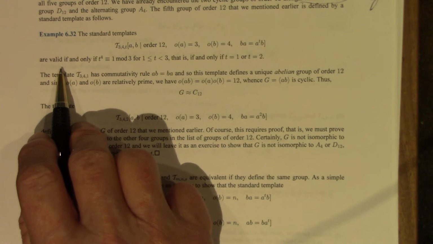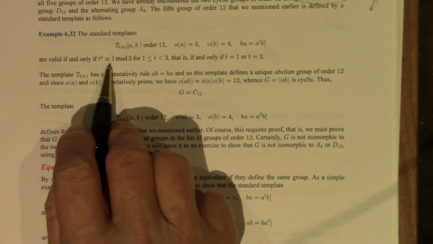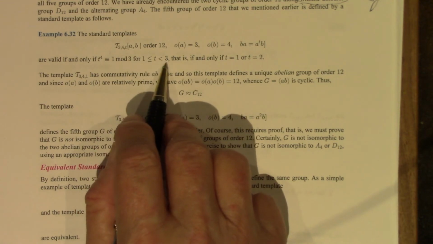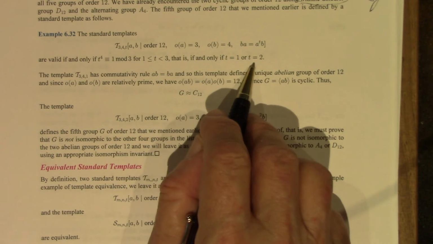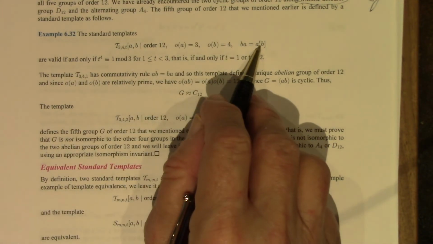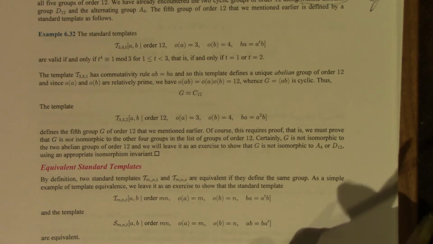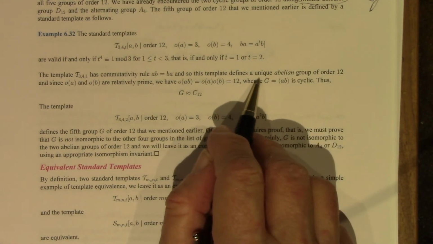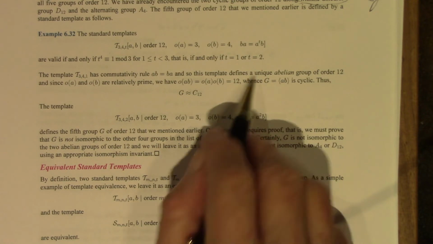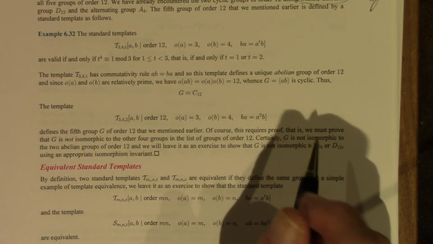Now, when is this valid? If and only if the t condition holds, which is t to the fourth congruent to 1 mod 3. And t lies in the range from 1 to, well, up to 2, actually. So t has to be either 1 or 2. But the template T341, when t is 1, is abelian, because the commutativity rule now becomes BA equals AB. And this then defines a unique abelian group of order 12. Moreover, actually there are 2 of those, so we have to figure out which one is defined by this template.